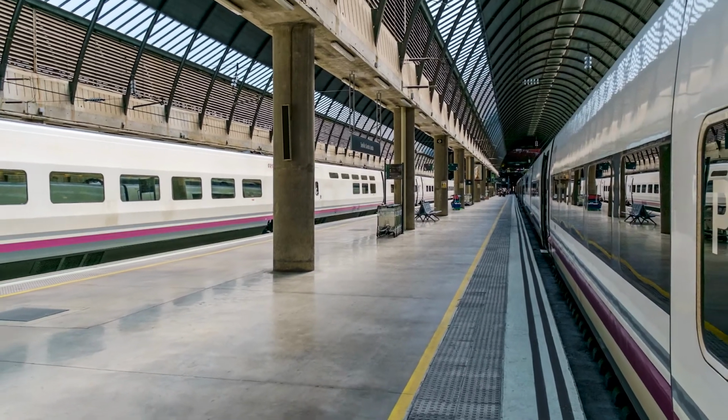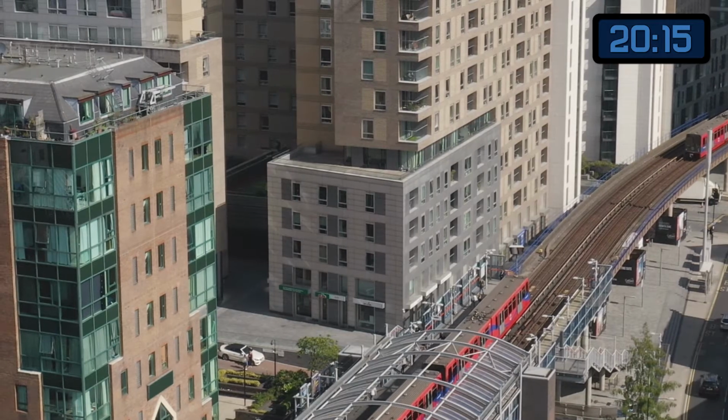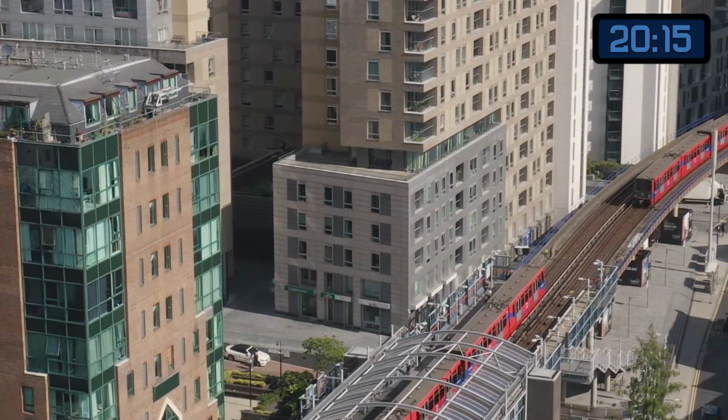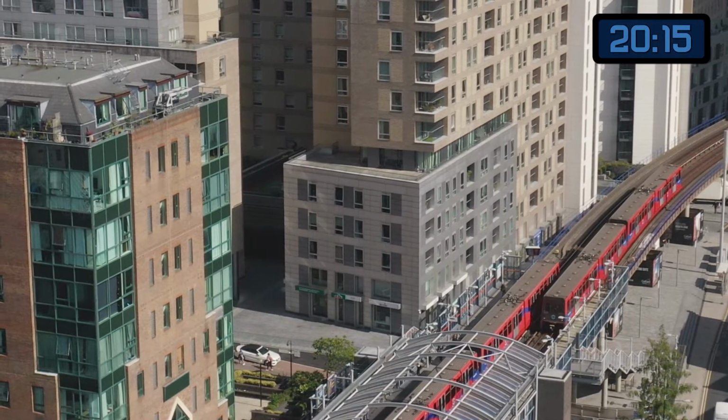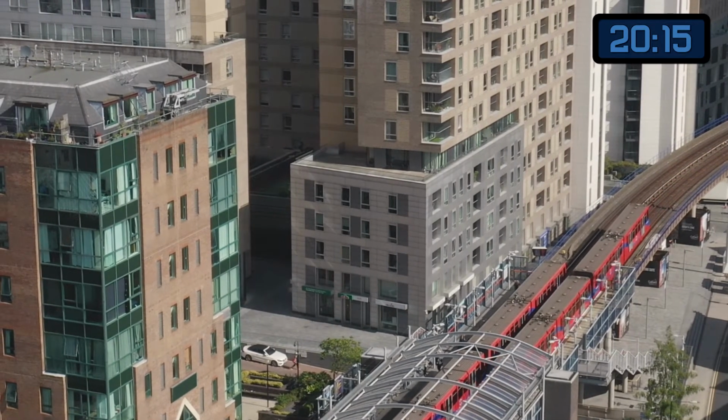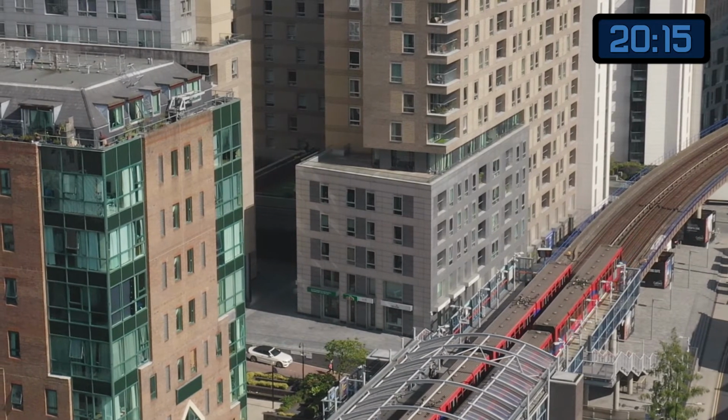There are some situations or places where you could hear the 24-hour clock being spoken. For example, at a train station in the UK, they might say, "The next train arriving at platform 3 is the 2015 service to London Victoria."